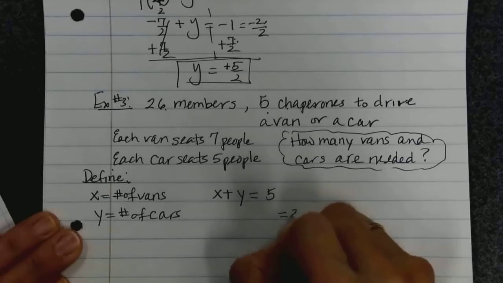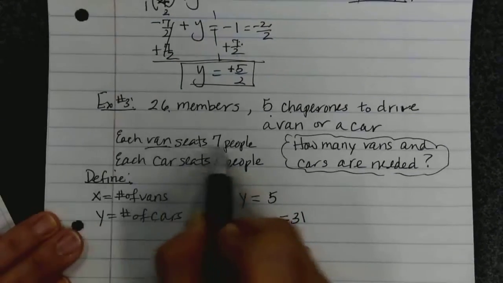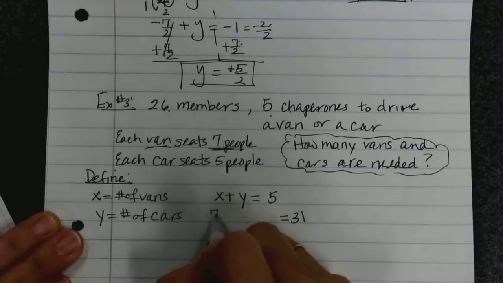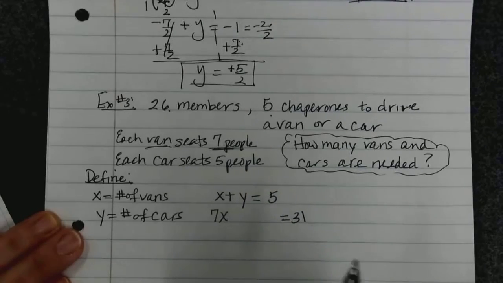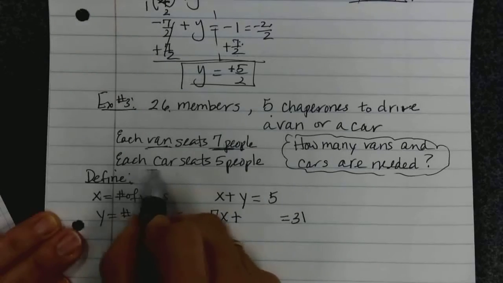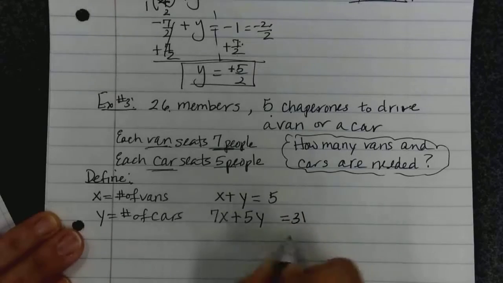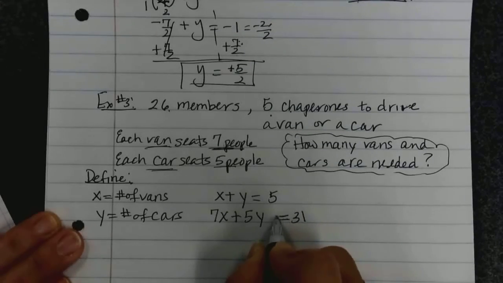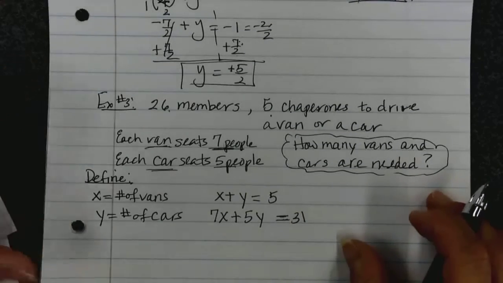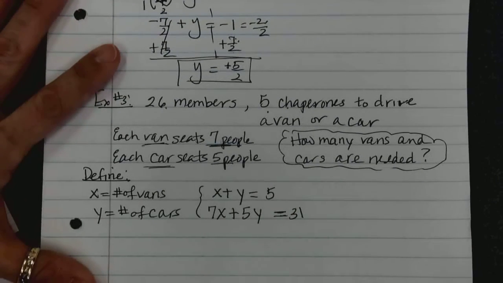Together that makes 31. And here's the other part. Each van, 7 people, so that would make it 7x. So that would tell me how many people are in the vans. Plus, each car holds 5 people, so 5y, together should total 31 people. So this is my system of equations.